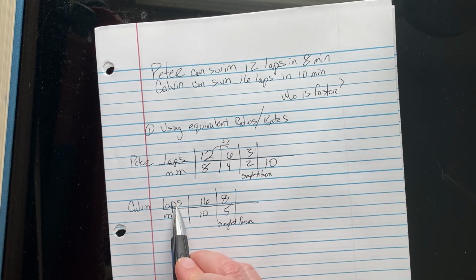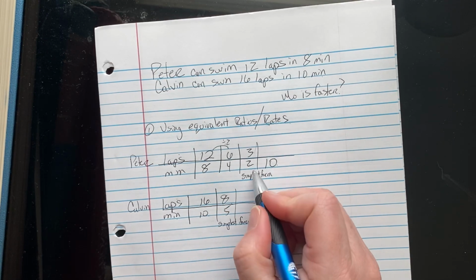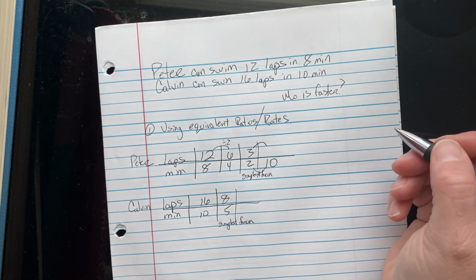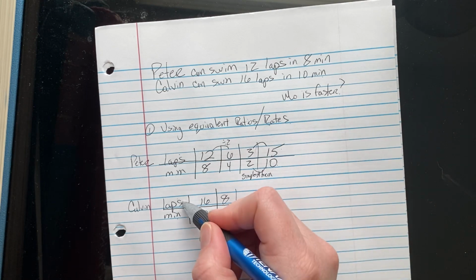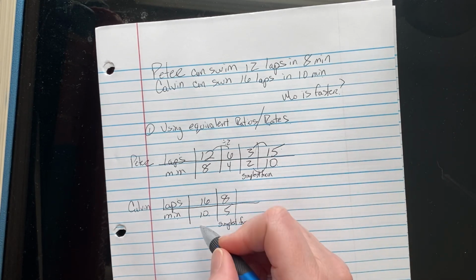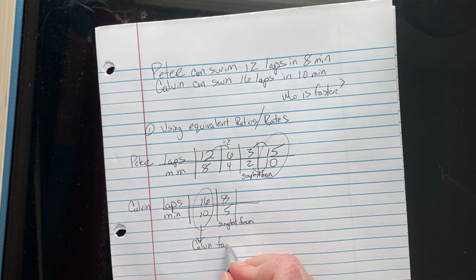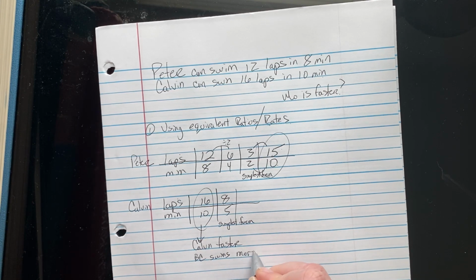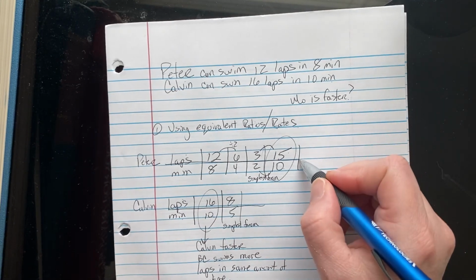So I know that Calvin can do 16 laps in 10 minutes. Let's see how many Peter can do in 10 minutes. And that would be multiplying by 5 and multiplying by 5. So Peter does 15 laps in 10 minutes. Calvin does 16 laps in 10 minutes. So by that rationale, I know that Calvin is faster because he swims more laps in the same amount of time. That's very convenient. Now let's say, I can hear your question, but Mrs.